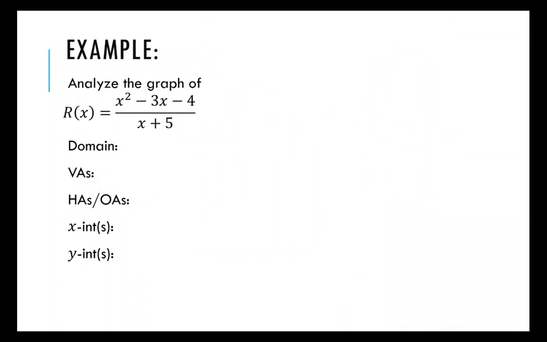Let's do it again. Step 1, domain restrictions. So we know that x plus 5 cannot equal 0. That is, x cannot equal negative 5. So the domain is from negative infinity up to negative 5 excluding negative 5 up to positive infinity.